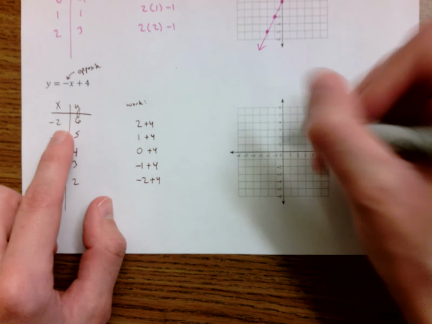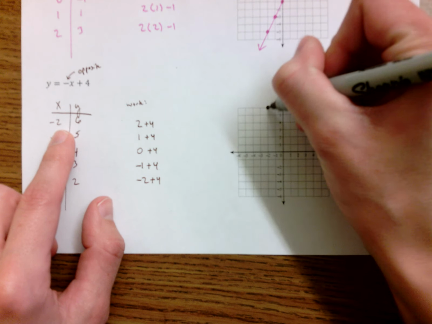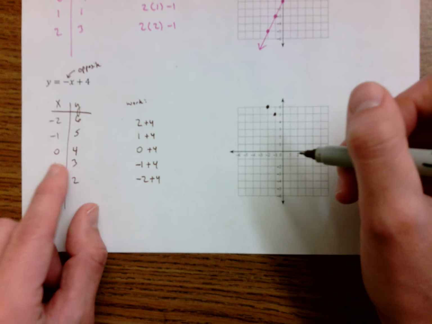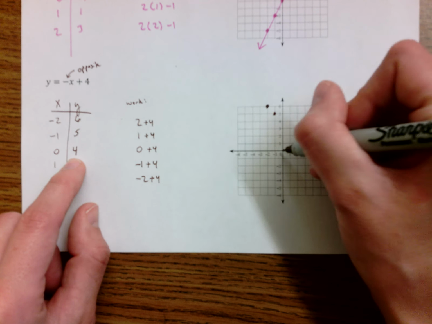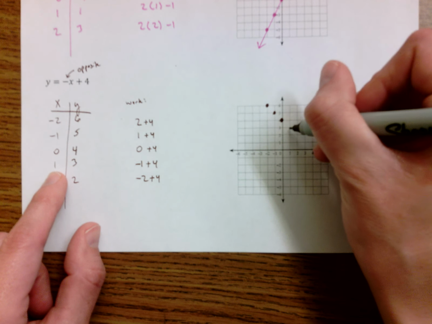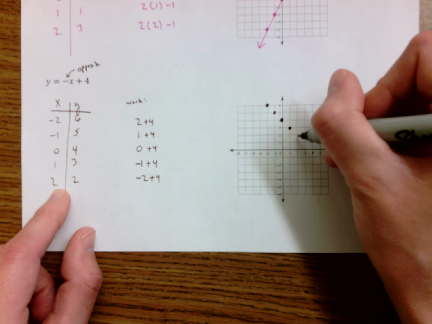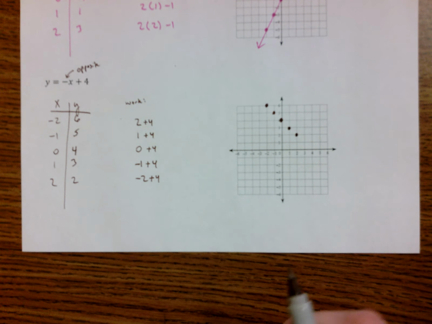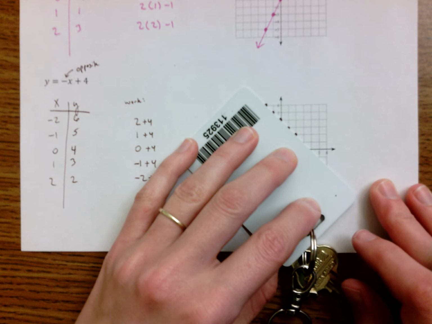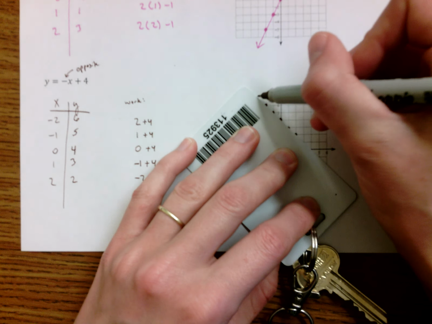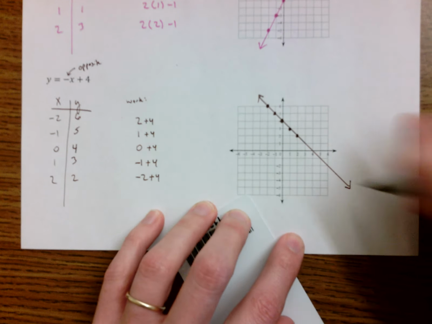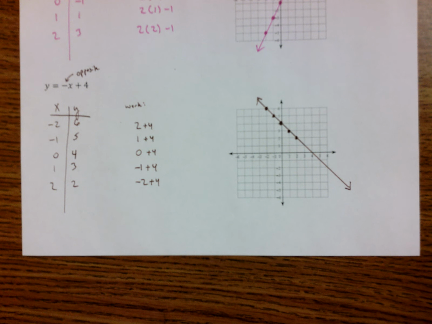So now I'm going to plot these points. So -2, 6, run to -2, jump to 6. -1, 5, run to -1, jump to 5. 0, 4, run to 0, so don't run anywhere, but jump to 4. Run to 1, jump to 3, and then run to 2 and jump to 2. All right, and then from there, I'll use my ID card this time to show you how easy it is. I'm just going to line that up nice and draw my line. Make sure you put the arrows on the end to show that we could keep going in both directions.